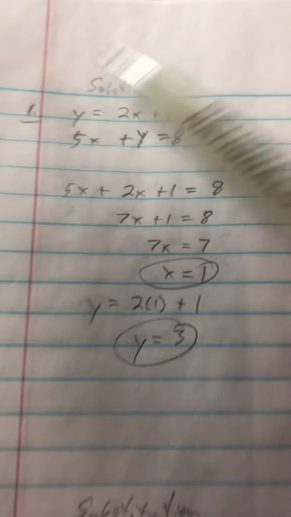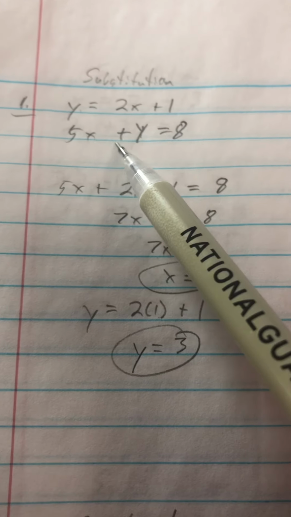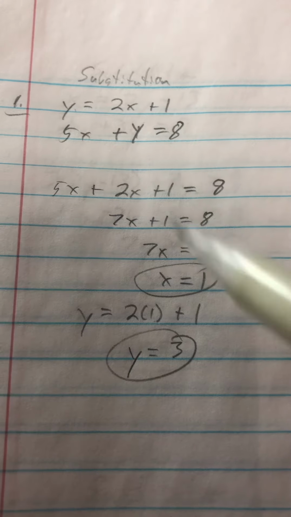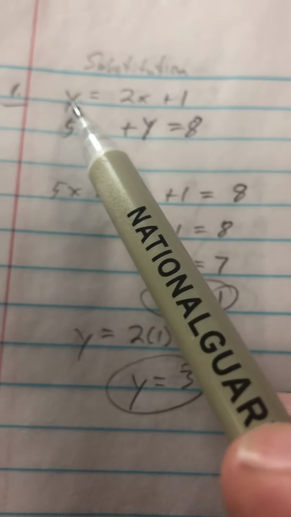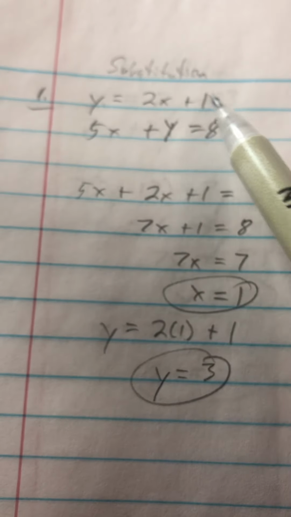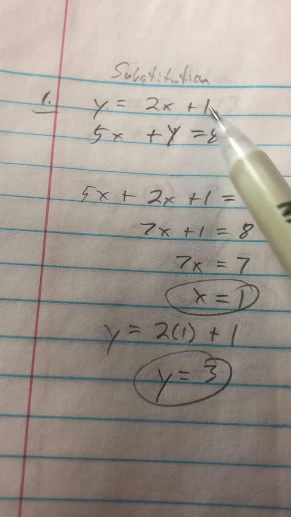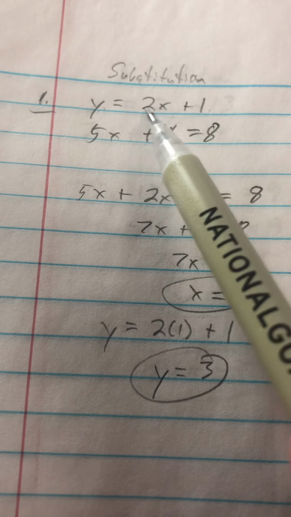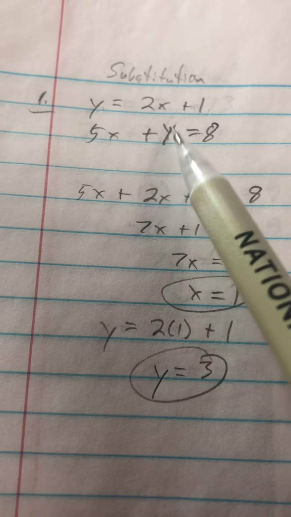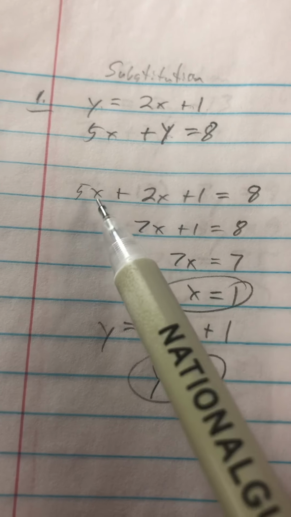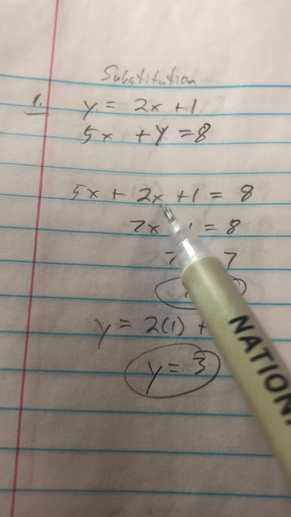So the first one, when we're solving this system of equations, we're going to be using substitution because I could see that one of the variables, y, is given to me right here. It equals 2x plus 1. And I'm going to substitute that 2x plus 1 right here for this y so that I'm only dealing with x's. That's why we do it.